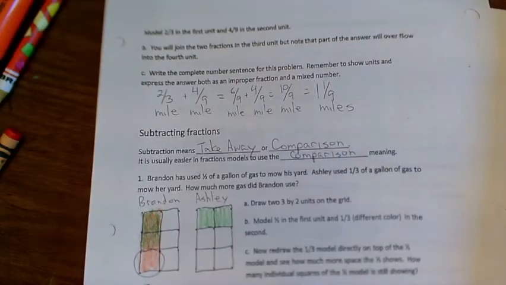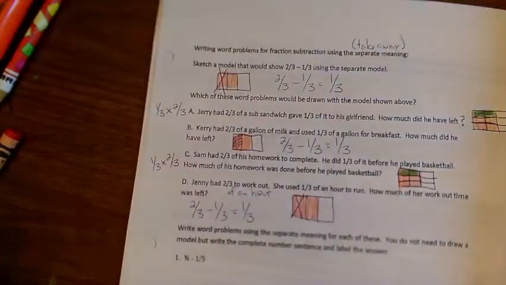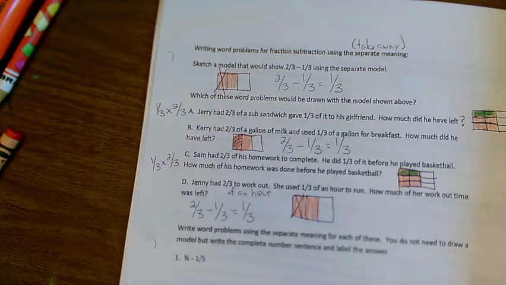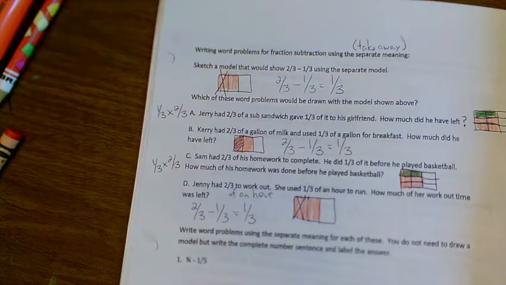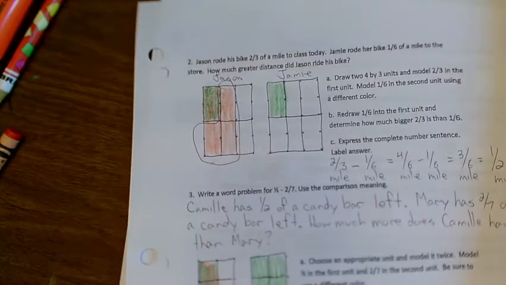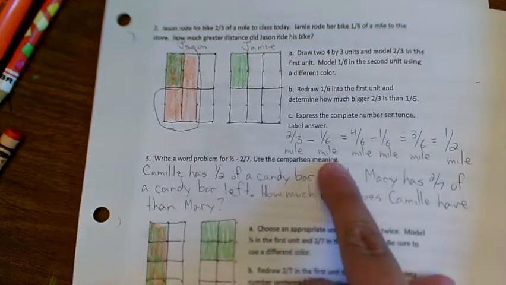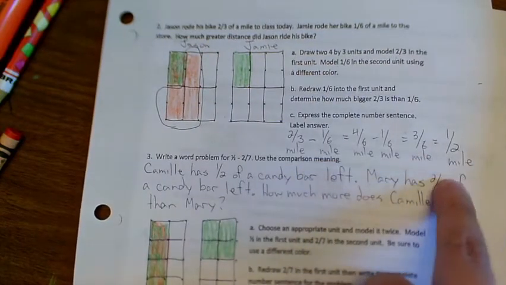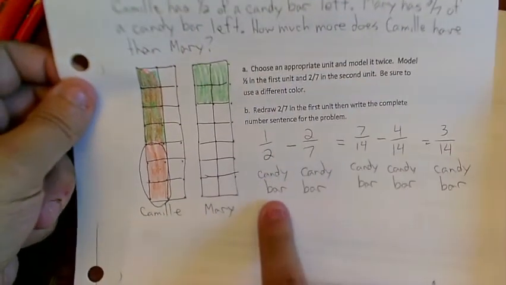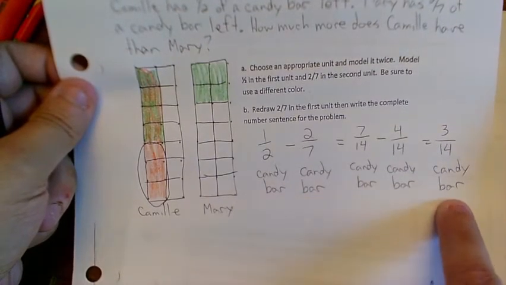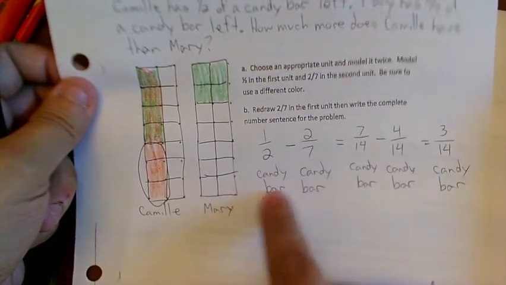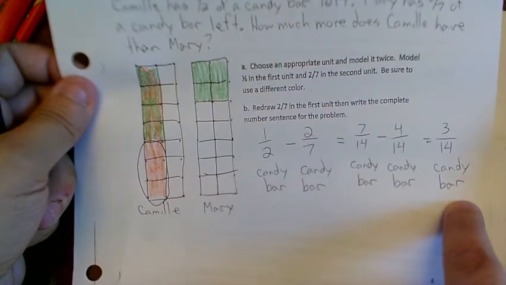Then a part of a mile and a part of a mile has a part of a mile answer. And finally, a part of a candy bar, a part of a candy bar, and a part of a candy bar. So it's always a part of a whole, a part of a whole, and a part of a whole when we are talking about addition and subtraction.